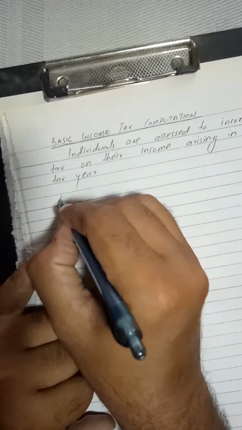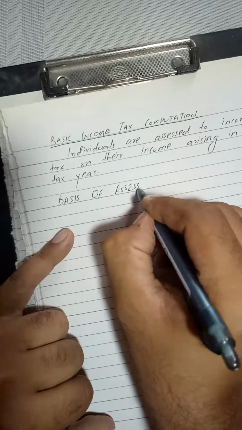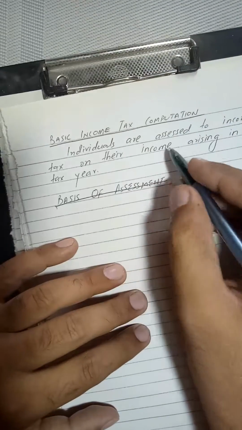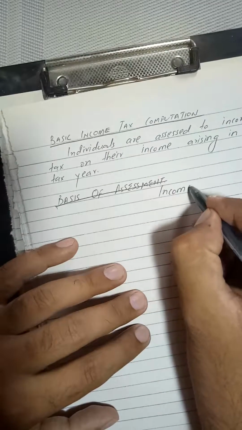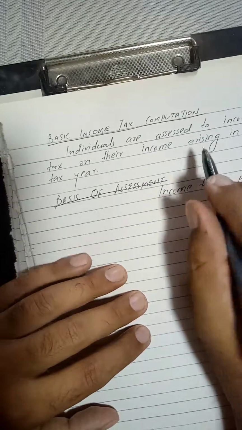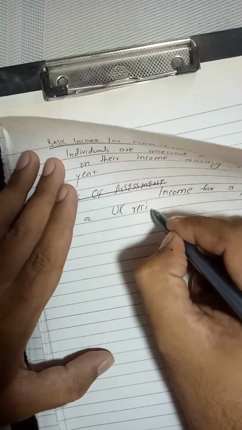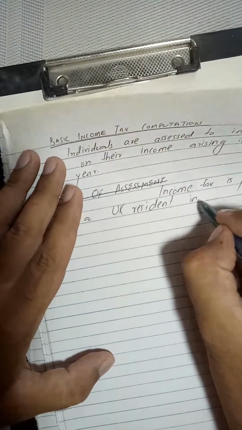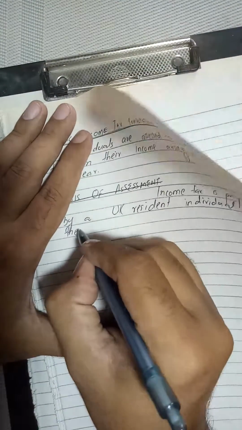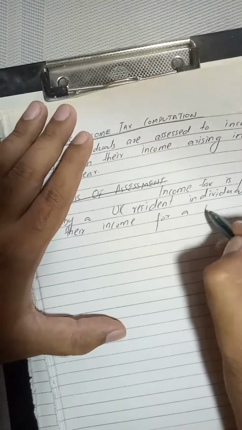What is the basis of assessment? Income tax is payable by a UK resident individual on their income for a tax year.